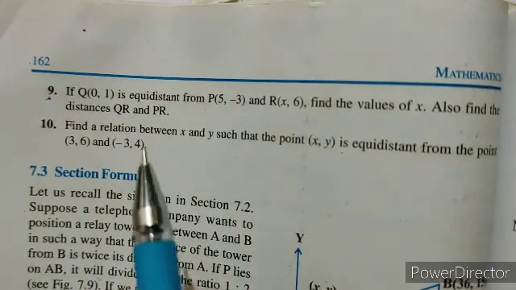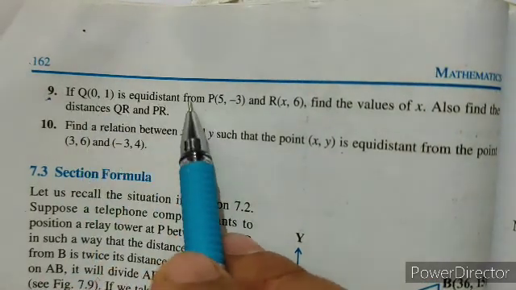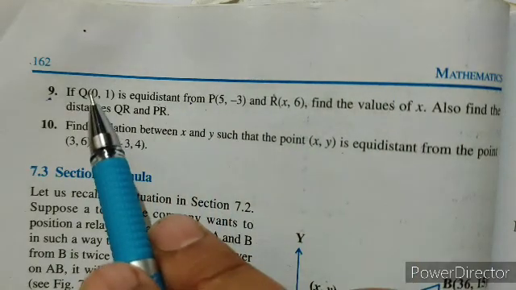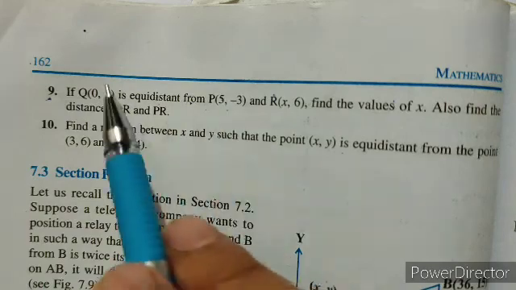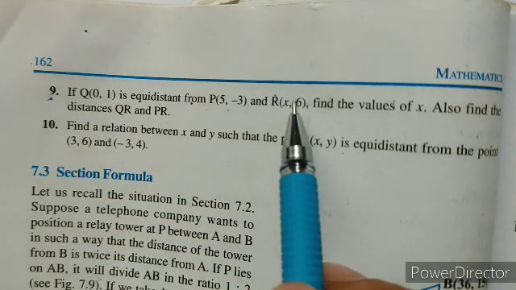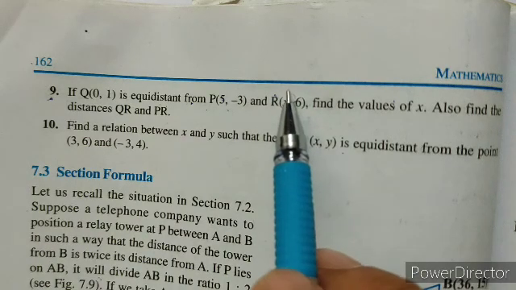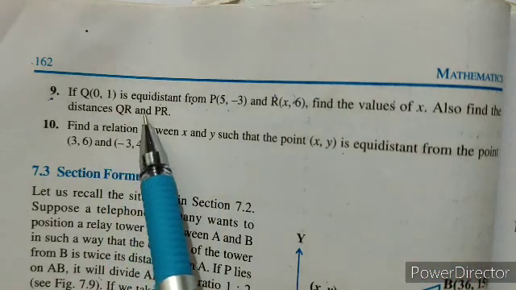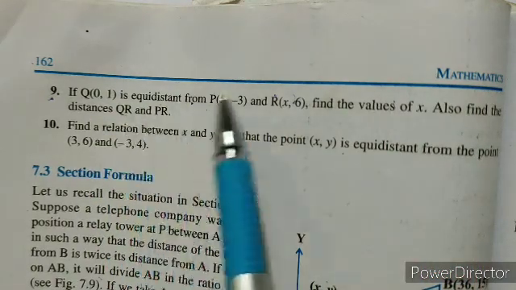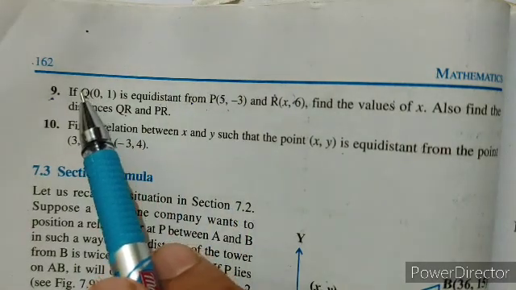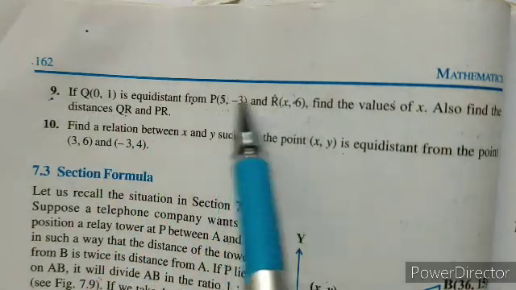In question number 9, if Q is equidistant from P and R, find the value of x. That means QP is equal to QR. This can be solved as we have solved question number 7. And from this we will get the value of x. Now also find distance QR and PR. Then after finding the value of x, we can easily find the value of QR and PR.